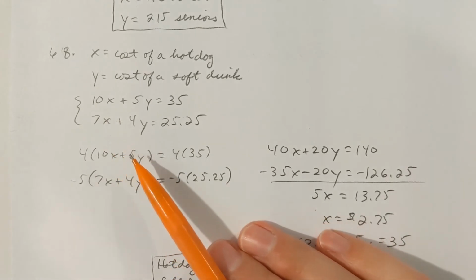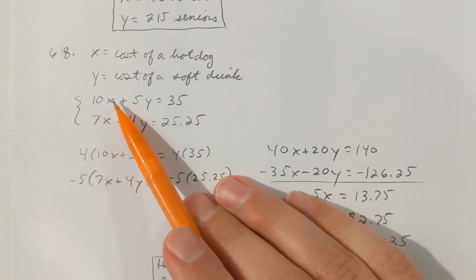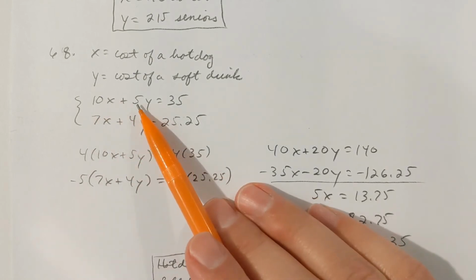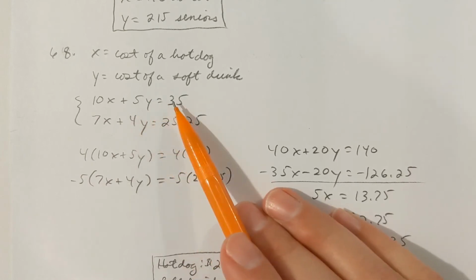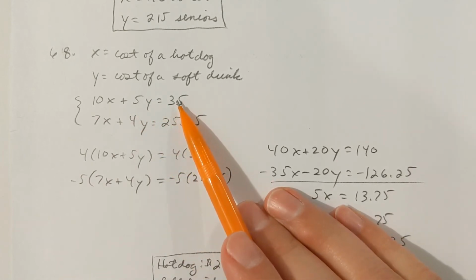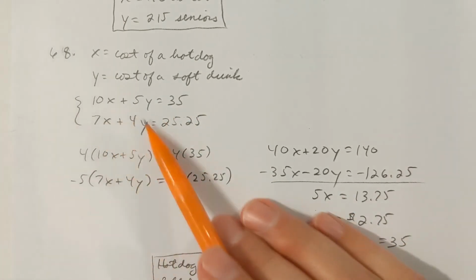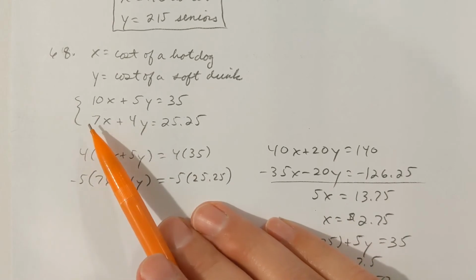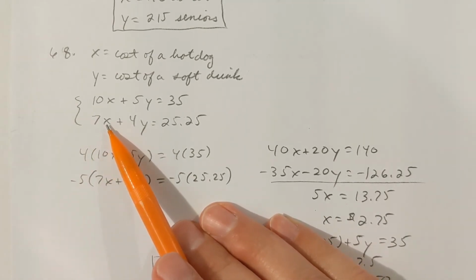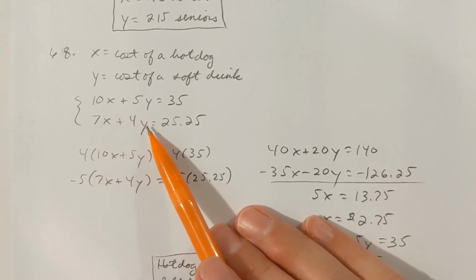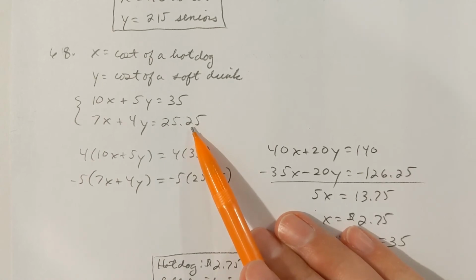10 hot dogs and 5 soft drinks were purchased. So 10 hot dogs at a cost of x dollars per hot dog, plus 5 soft drinks at a cost of y dollars per soft drink would give me $35 total that the first group would have paid. Another group bought 7 hot dogs and 4 soft drinks. 7 hot dogs at x dollars per hot dog plus 4 soft drinks at y dollars per soft drink gave group 2 a total of $25.25.